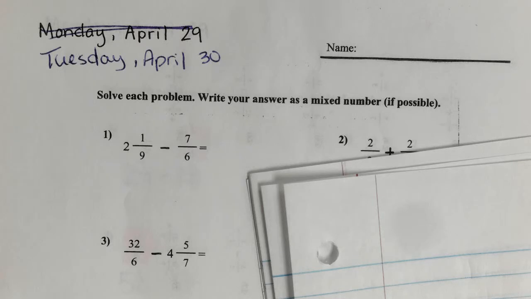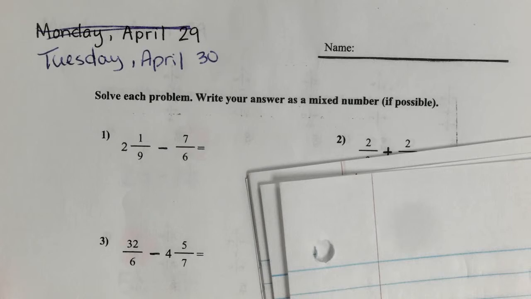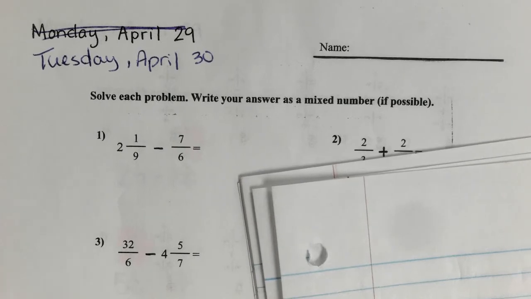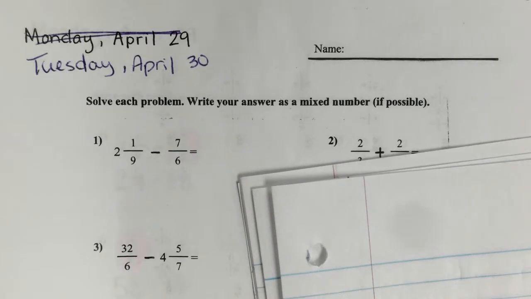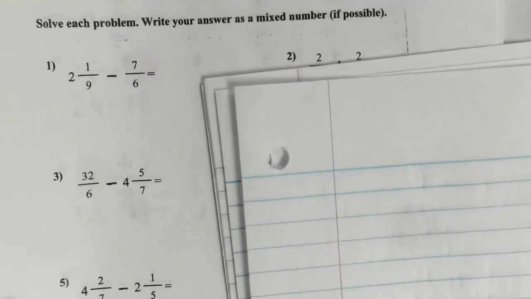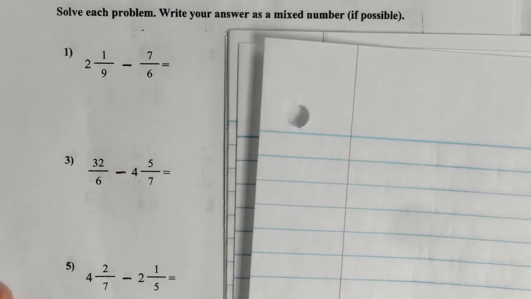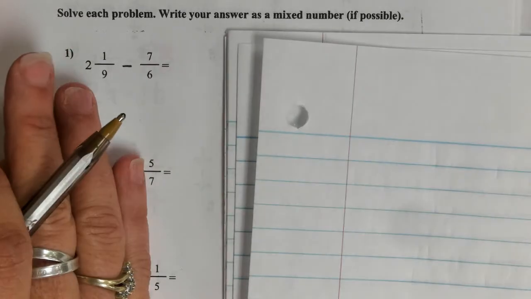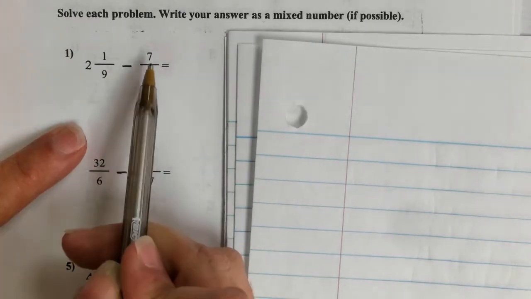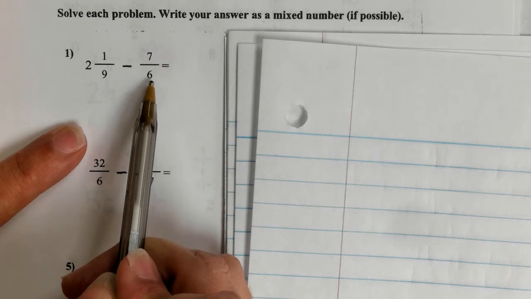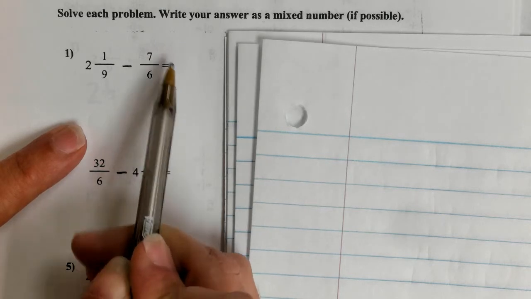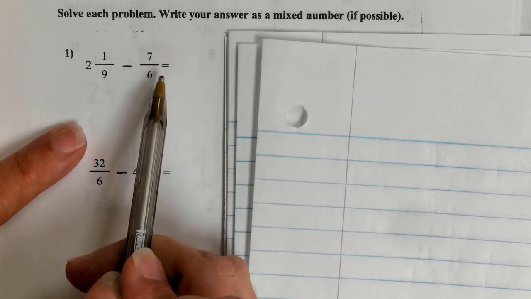Okay, starting out, I will say some of these have got to be switched a little bit, or it ends up kind of weird. Hint, hint. Start with number 1. The ones that have to be switched are definitely on the subtraction side. I want you to think about it. What is 7/6 as a mixed number? 1 and 1/6.